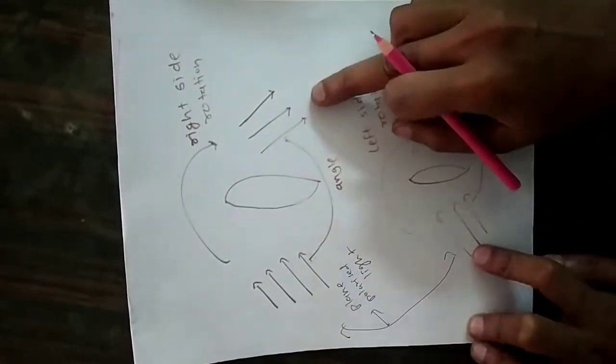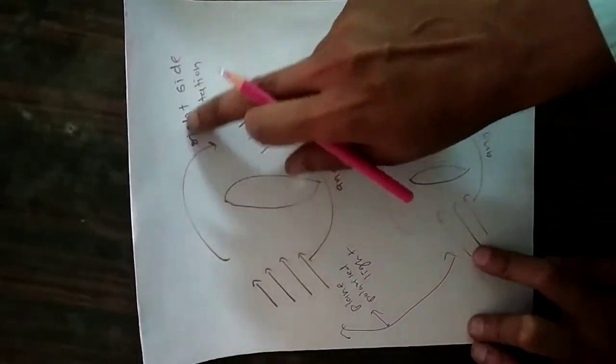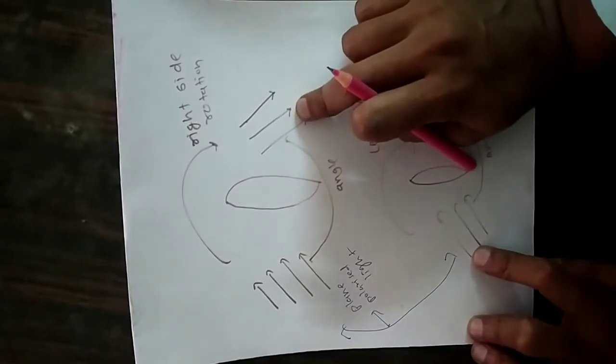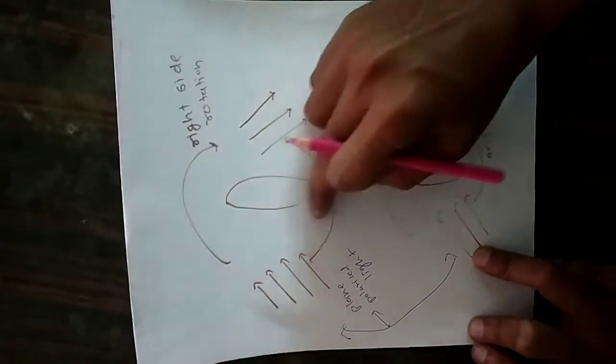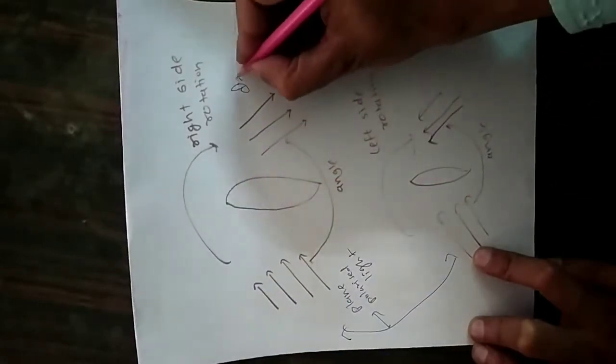In the first case, the rotation of the waves is on the right hand side. If the rotation is on the right hand side, this compound or solution is called dextrorotatory.